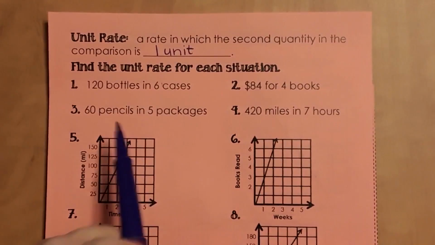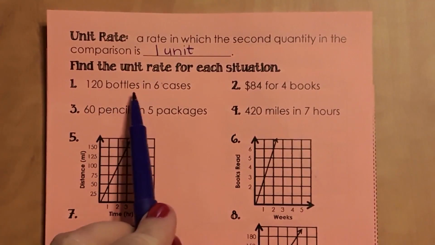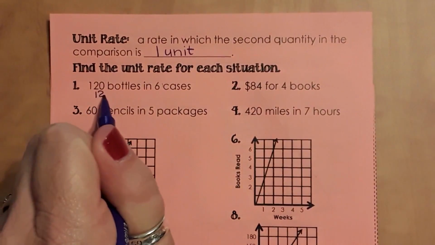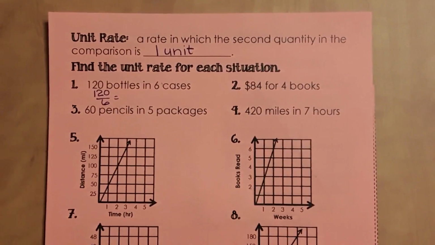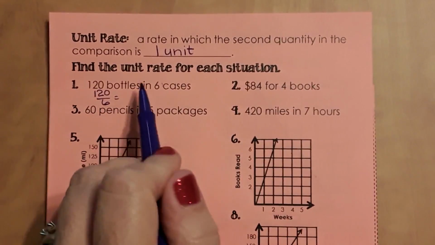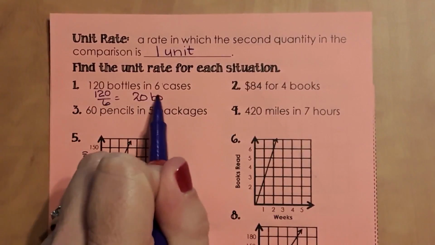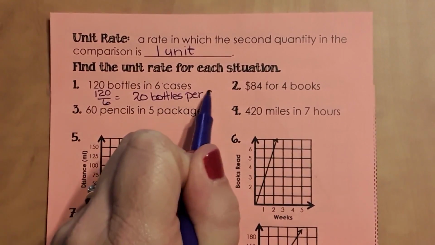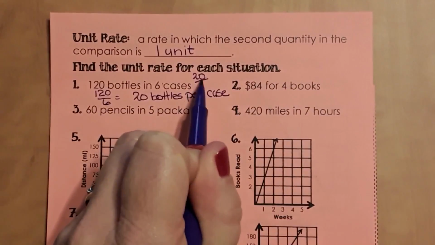All right, so if we find the unit rate for each situation, it says 120 bottles in 6 cases. I'm going to write this as a ratio, so 120 bottles over 6 cases. I'd like to know how many bottles in one case. So 120 divided by 6 is 20 bottles per case. Or you can write 20 to 1.